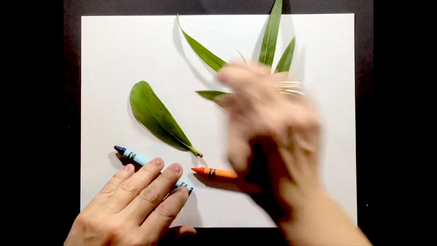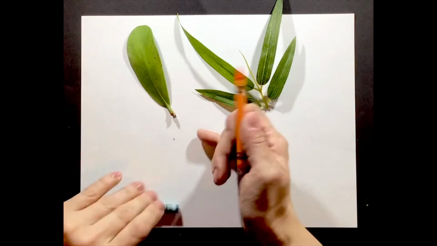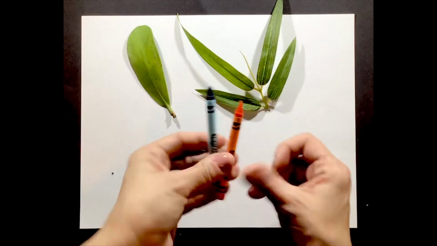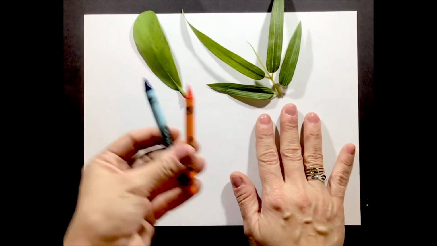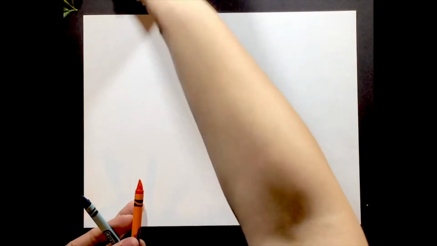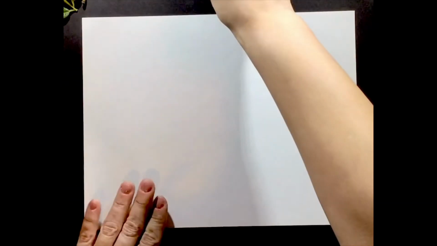I've got my one and I have my two, and then I want you to pick out two colors of crayon, any two colors that you want, but you need two different colors, please. All right, so once we have our plants, I want you to set them aside. You're going to set your crayons aside for right now.